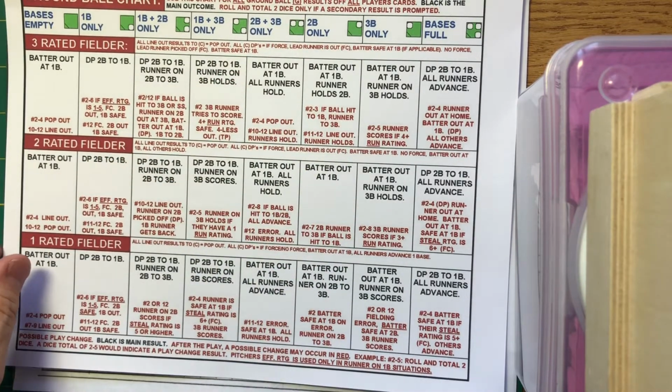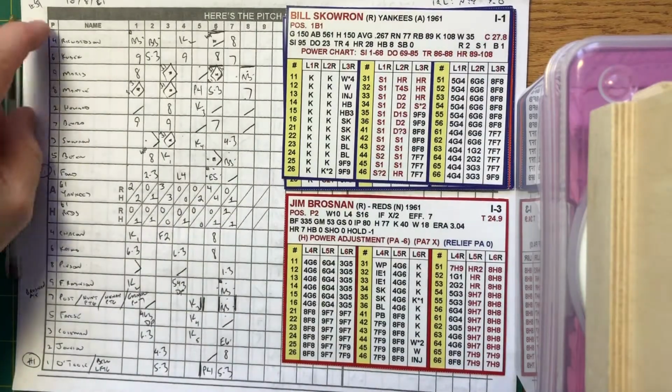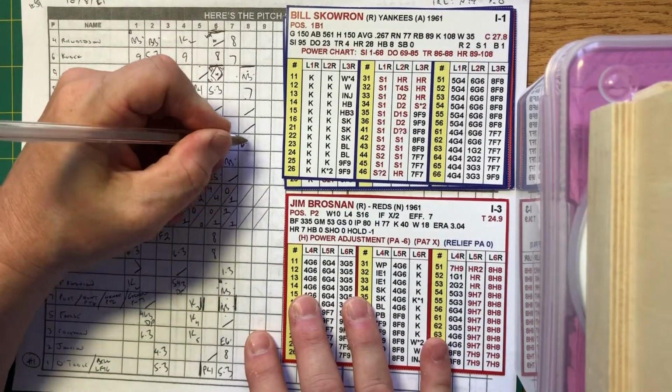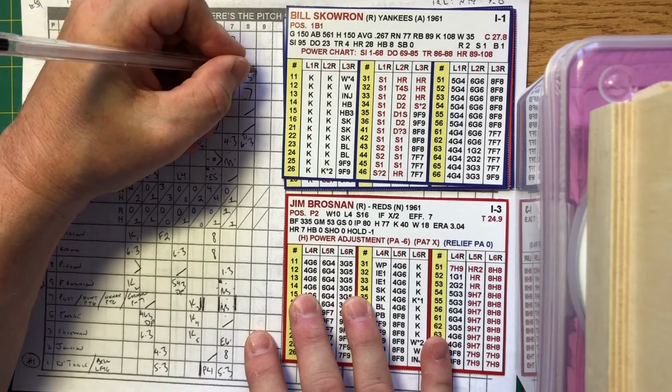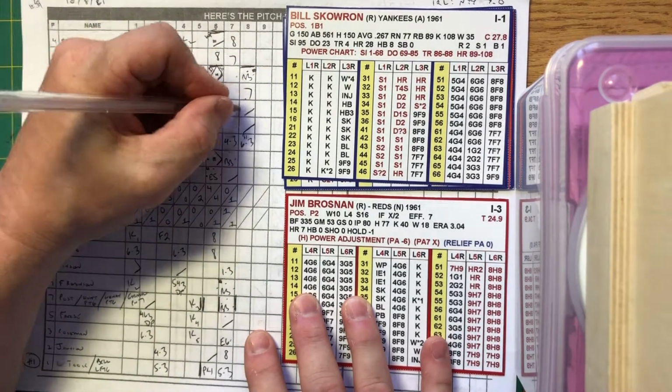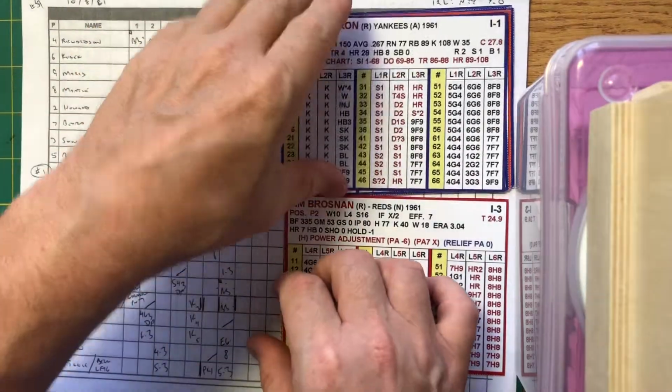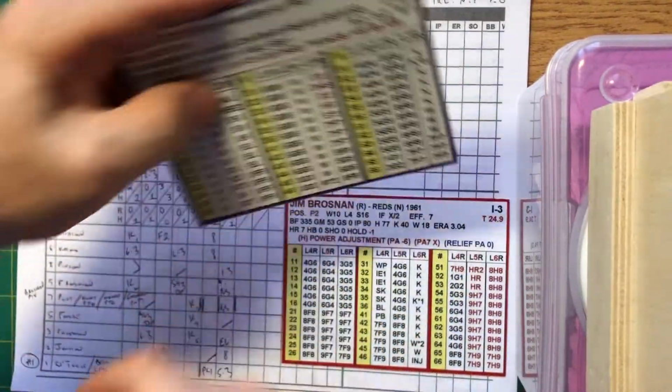Casco gloves it and fires to Gordy Coleman. His only play is at first base, and that's going to retire Skowron. Maris scores. It's 10-1. The other runners advance. Howard to third and Yogi to second. There's 2 outs now for Clete Boyer.